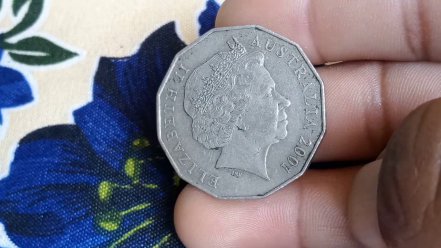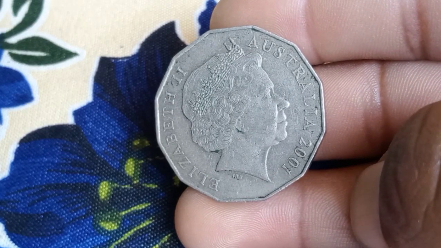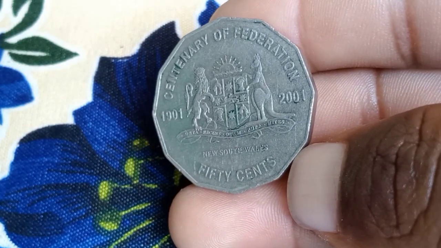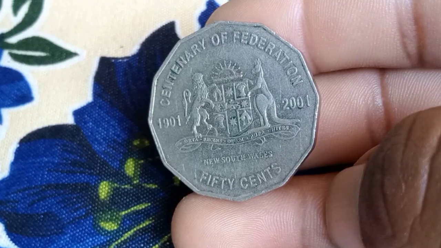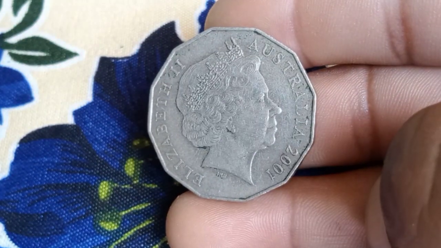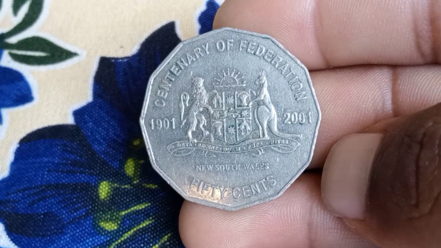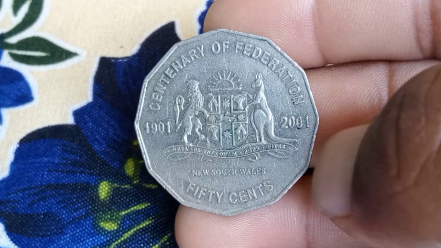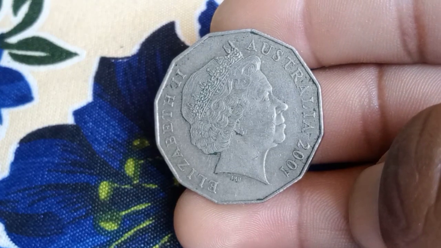In conclusion, the 2001 Australia 50-cent coin from New South Wales is more than just a piece of currency. It's a symbol of history, craftsmanship, and regional pride. For collectors, it offers an opportunity to own a tangible piece of Australia's rich numismatic story. Its very fine condition, appealing design, and steady collector interest make it a rewarding addition to any collection. Whether you're just starting your journey into coin collecting or looking to expand your current portfolio, this coin is a shining example of why coins are cherished around the world.